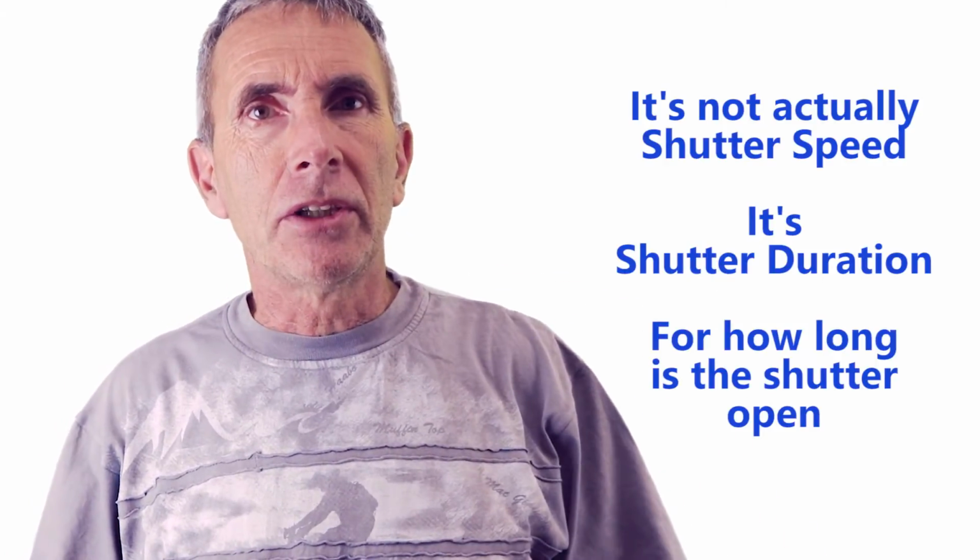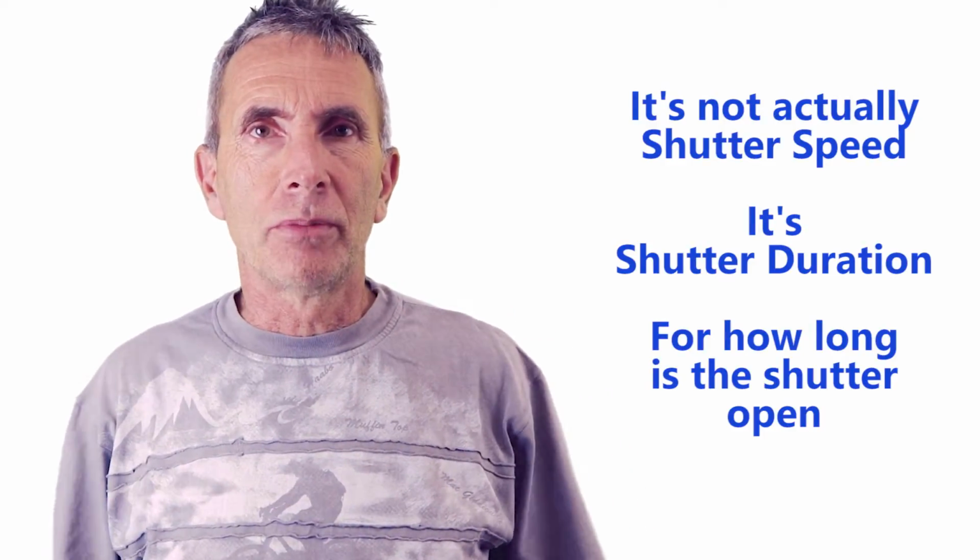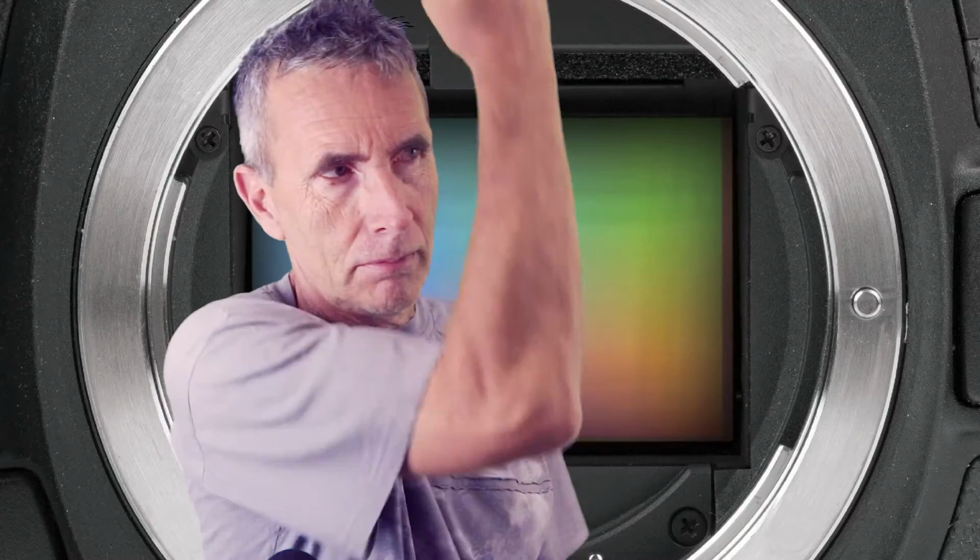Okay, so to be clear, it's not actually shutter speed, it's shutter duration. It's how long the shutter of the camera is open. First things first, what is the camera shutter? Imagine behind me, a big camera sensor miraculously appears. Shazam. And that camera sensor is equal to what you used to know as a strip of film. And it is light sensitive.